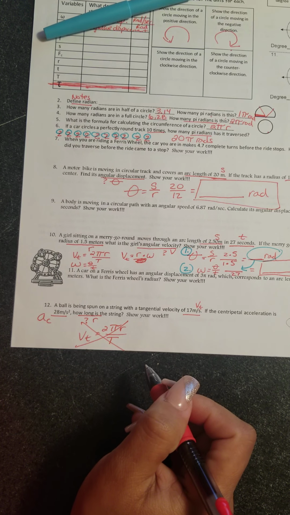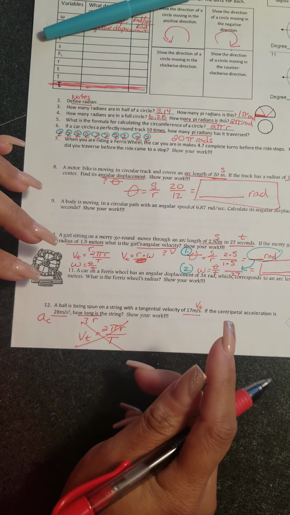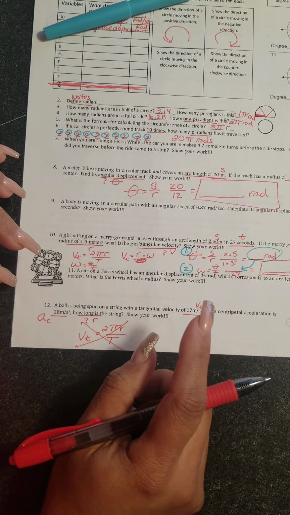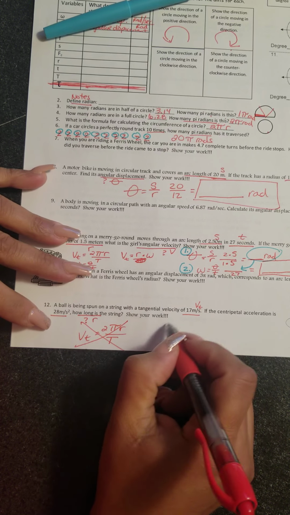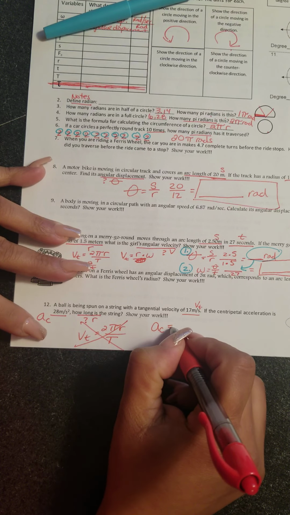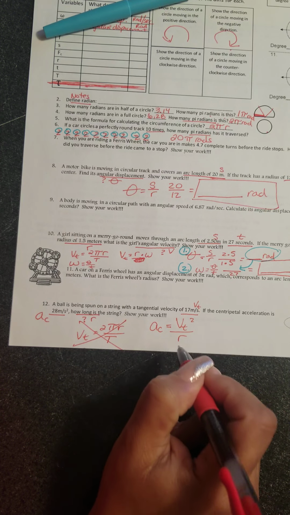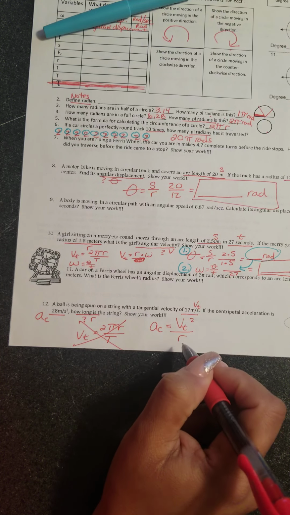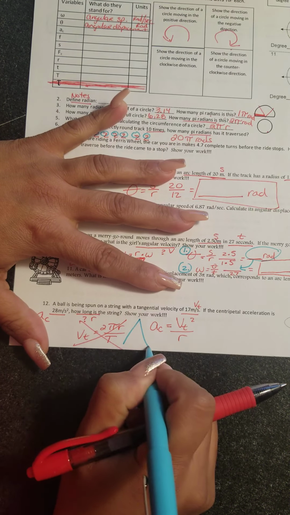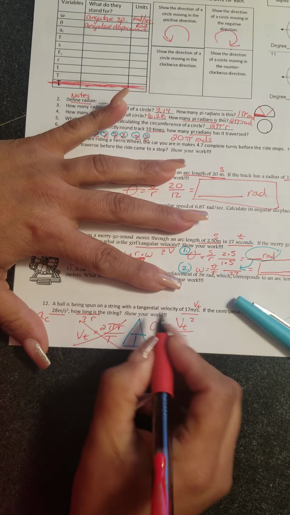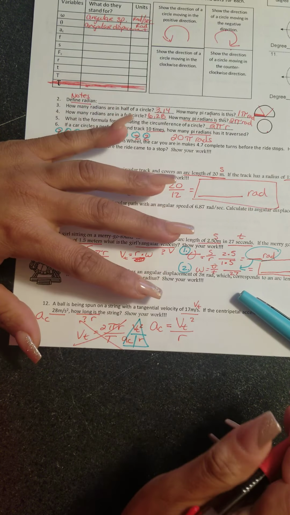If we keep on looking, they did give us our centripetal acceleration. And the centripetal acceleration equals Vt squared over r. Why don't we use that equation so we can solve for r? First thing, I'm going to put this into the triangle: Vt squared over r and AC.